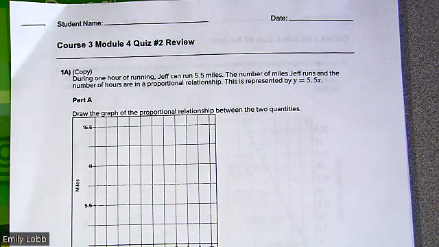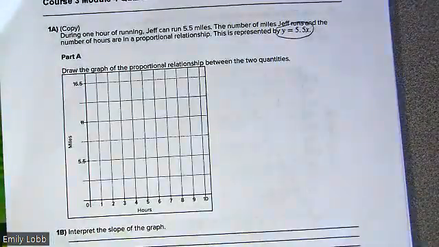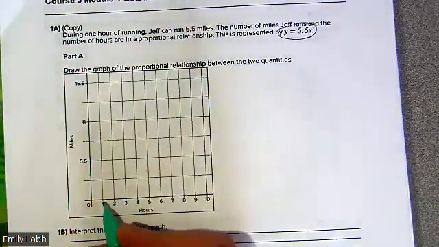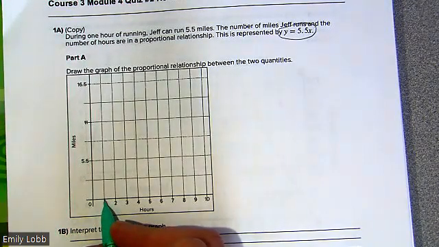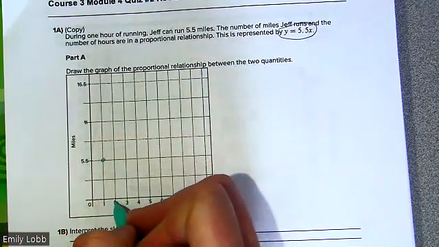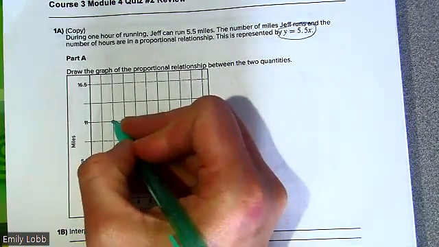Jeff can run 5.5 miles during 1 hour of running. The number of miles Jeff runs and number of hours are in a proportional relationship, so it's represented by y equals 5.5x. It says for 1 hour of running. So here's 1 hour. How far can Jeff run? 5.5 miles. So for 2 hours, how far can he run? 11 miles. And for 3.